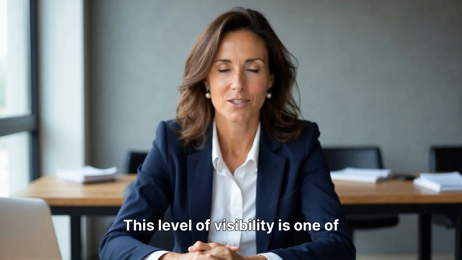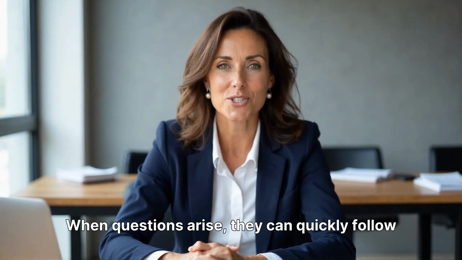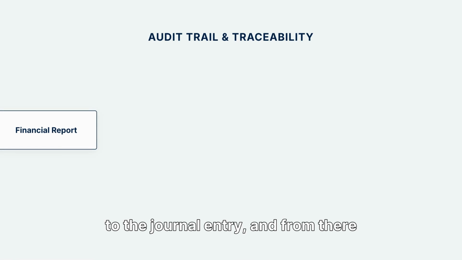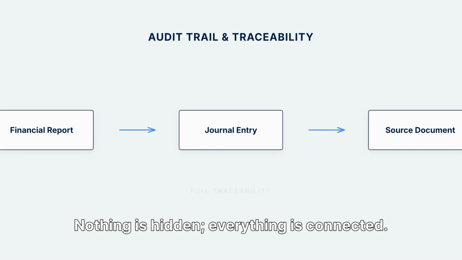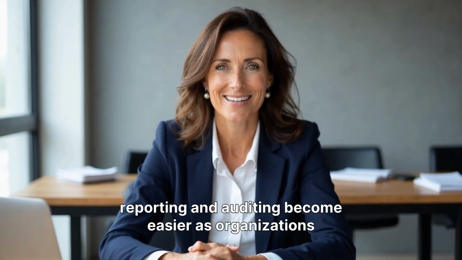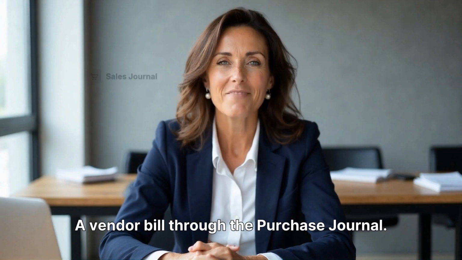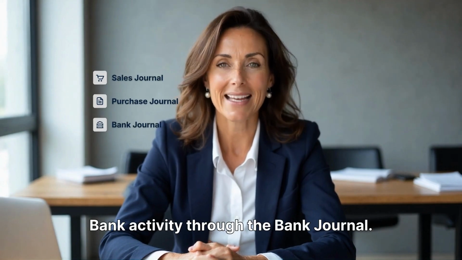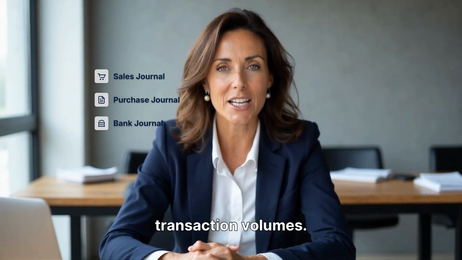This level of visibility is one of the reasons many accountants and finance teams appreciate Odoo. When questions arise, they can quickly follow the trail. They can move from a financial report to the journal entry, and from there to the source document. Nothing is hidden. Everything is connected. And because journals maintain separate numbering sequences, reporting and auditing become easier as organizations grow. A sales invoice can be traced through the sales journal, a vendor bill through the purchase journal, bank activity through the bank journal. The structure remains organized even with high transaction volumes.